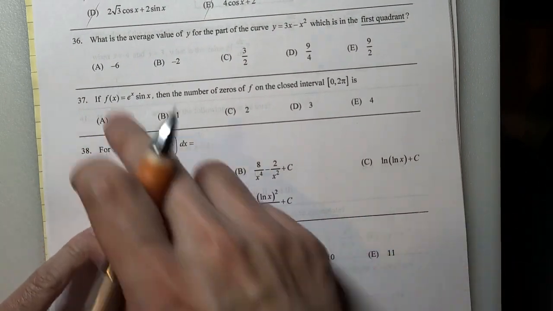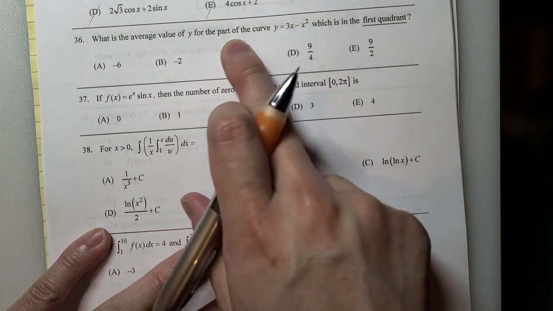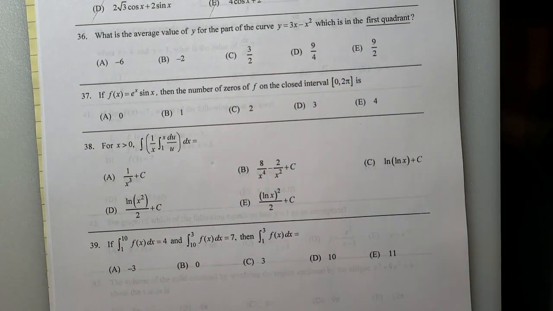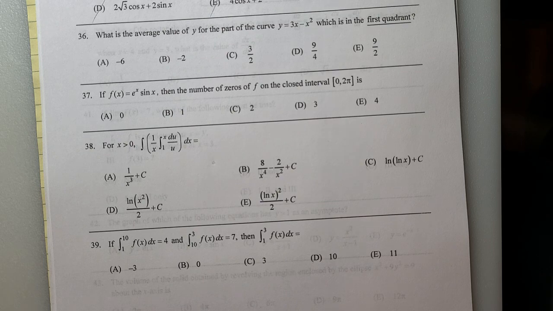I don't even know. Okay, what is the average value of y for the part of the curve y is 3x minus x squared, which is in the first quadrant? Okay.